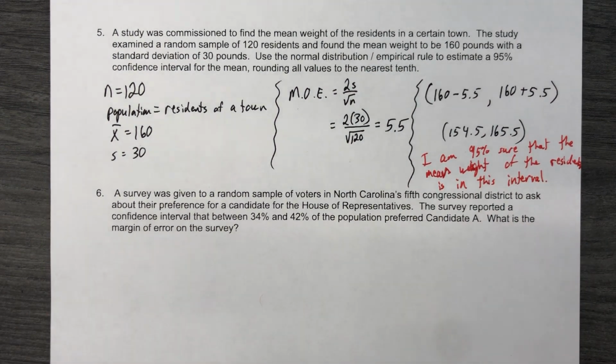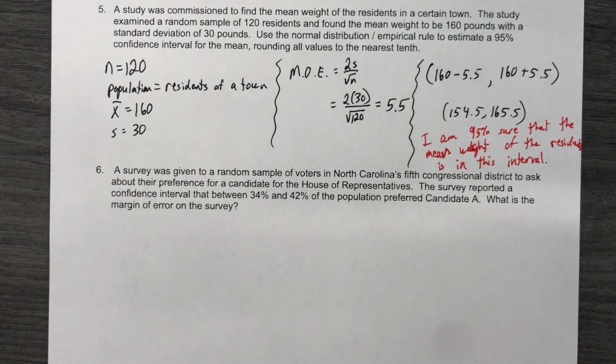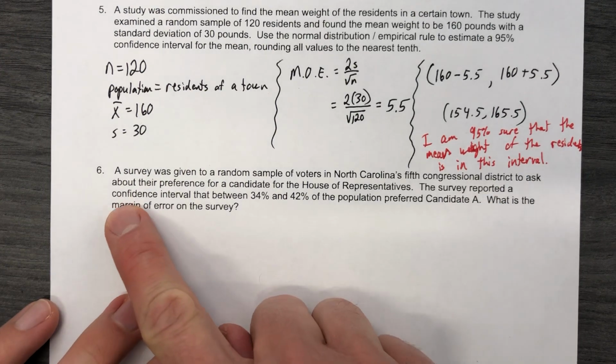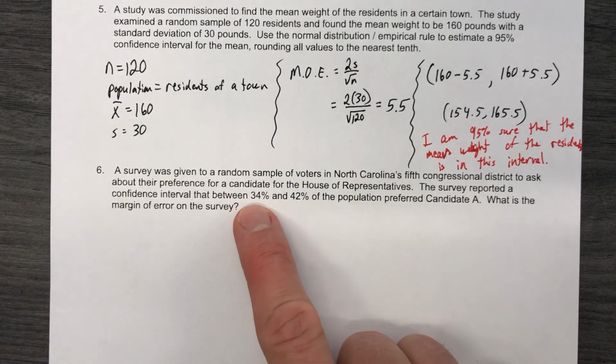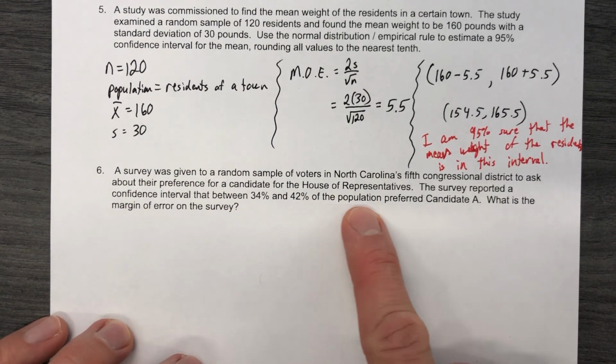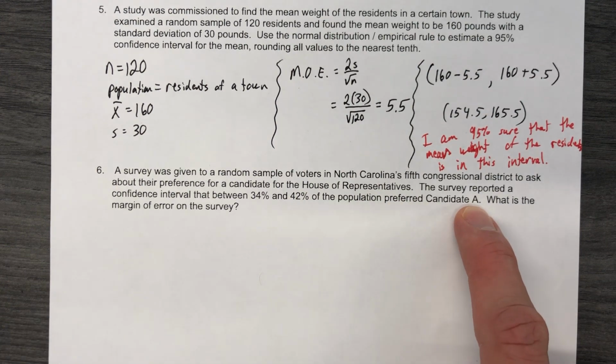Okay, and now things get a little bit different. A survey was given to a random sample of voters in North Carolina's 5th Congressional District to ask about their preference for a candidate for the House of Representatives. The survey reported a confidence interval that between 34% and 42% of the population preferred candidate A. We're going to go with the assumption that it is a 95% confidence interval.